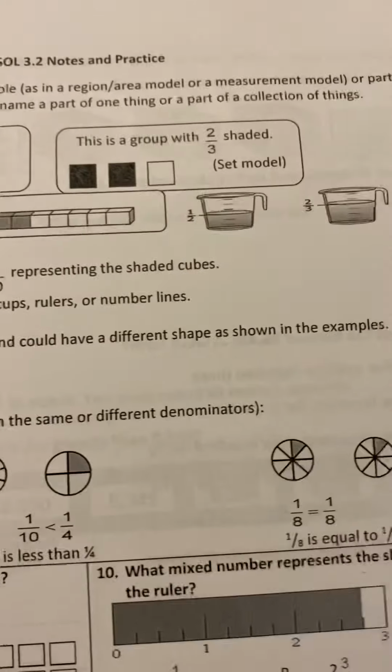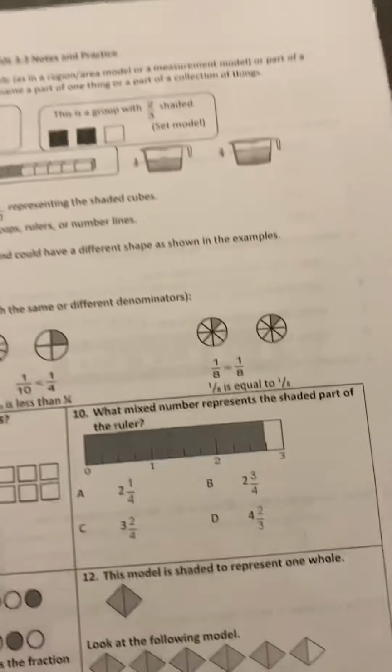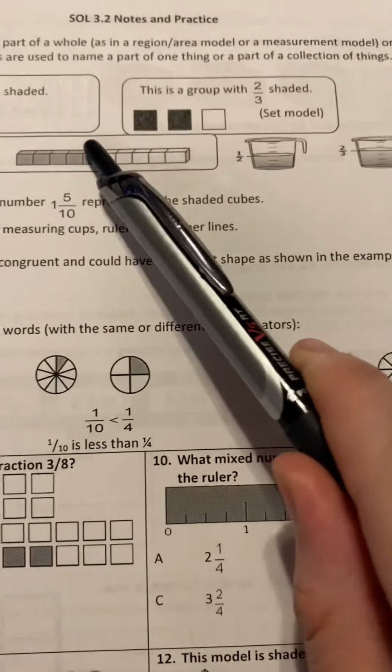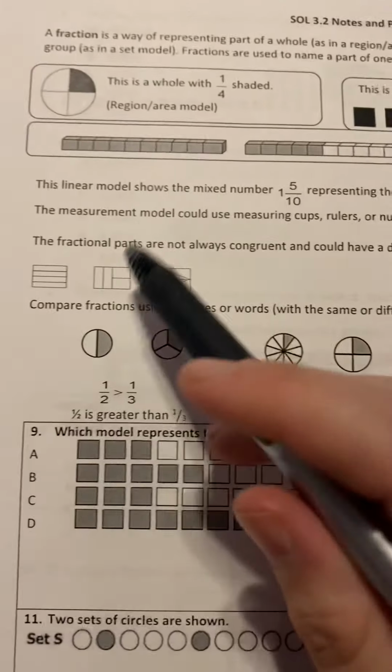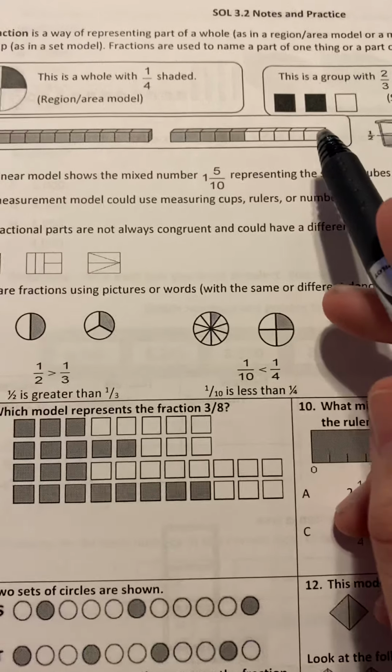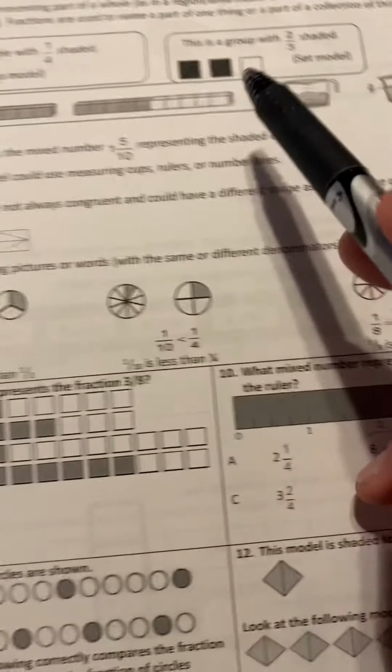The group is a shaded set of 2/3. We know that because there are 3 parts altogether. So 1, 2, 3, and there are 2 shaded, 1, 2. Then we have another shaded one we can look at, like a group, and then another shaded one.